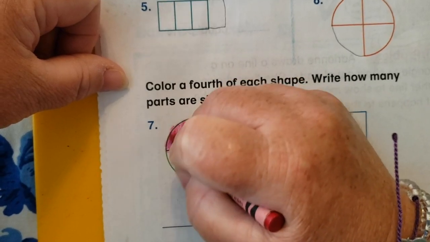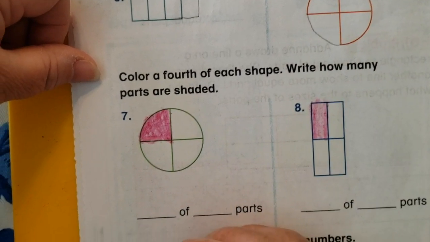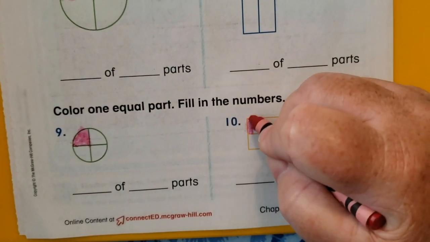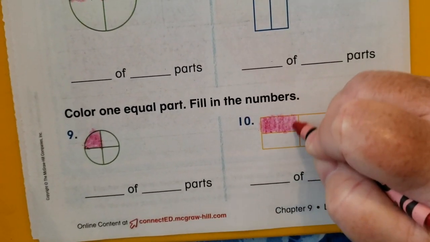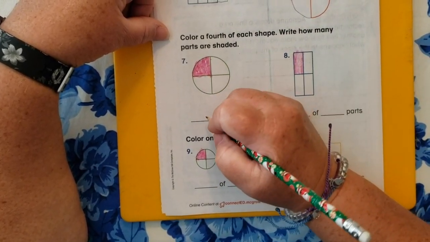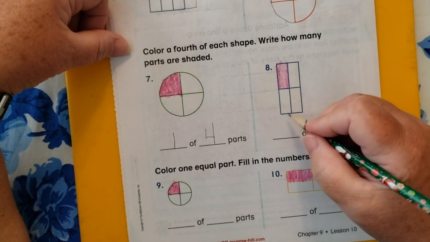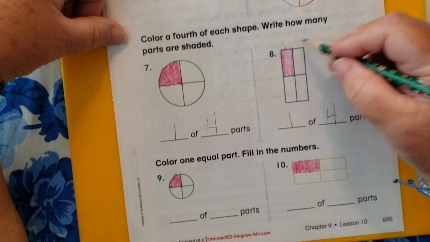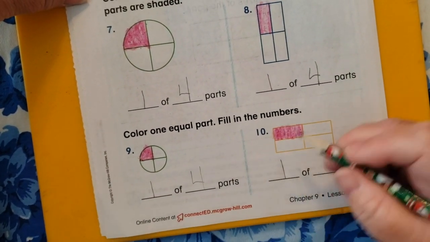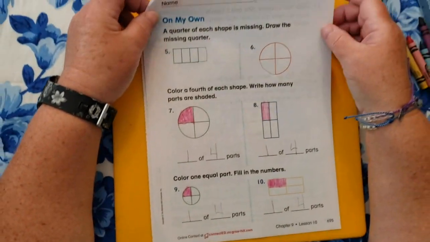So you should have colored in 1 slice. Then I will write that I colored 1 out of 4 parts. Moving on to the back.